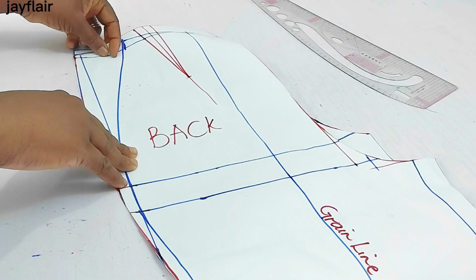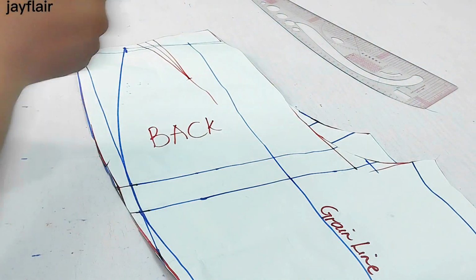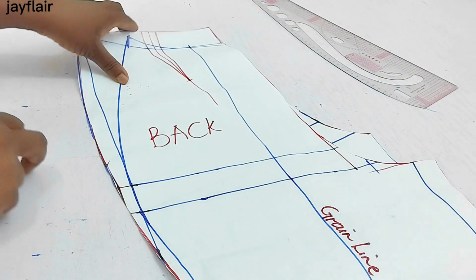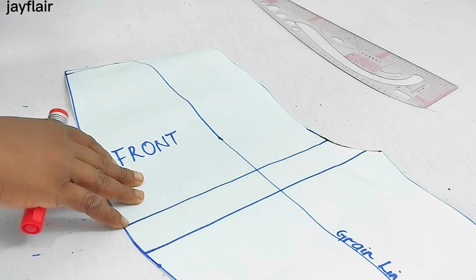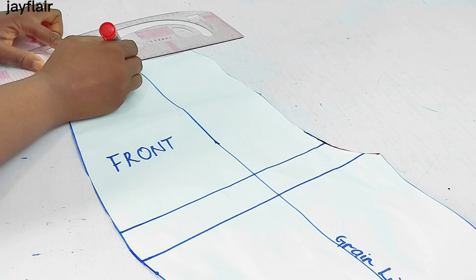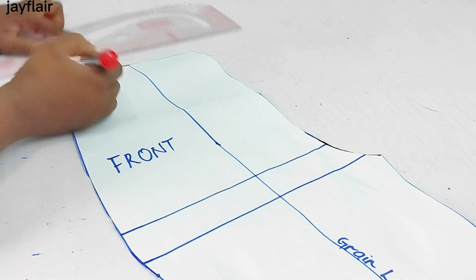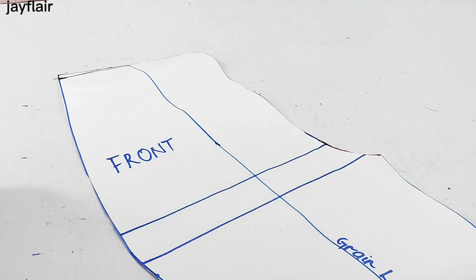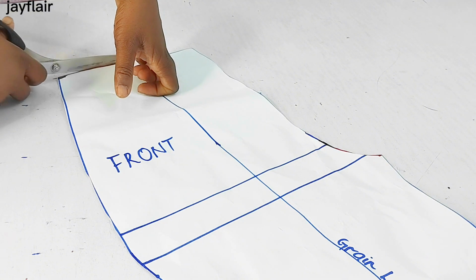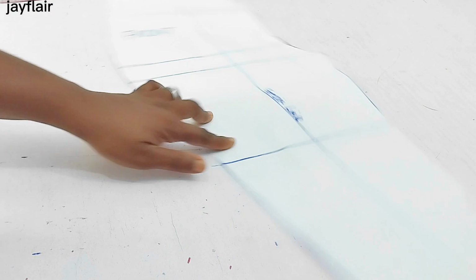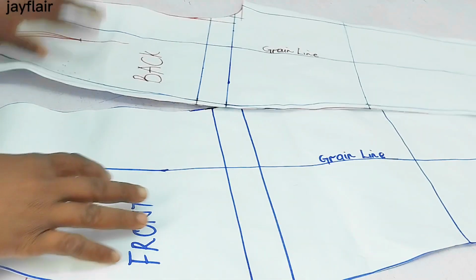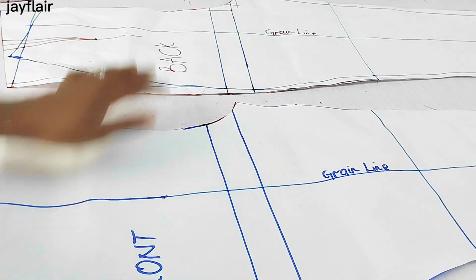Okay, there is a little excess here too on the front, so I'll just redraw the front waistline and then cut off the excess. So right now my front and my back are equal on the inseam and the outseam.